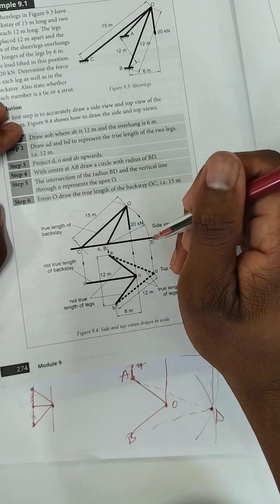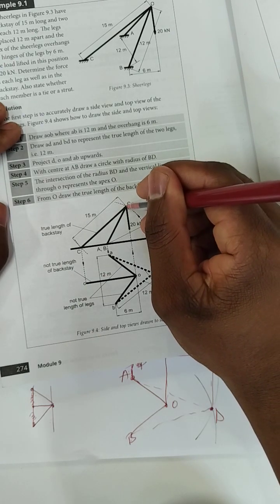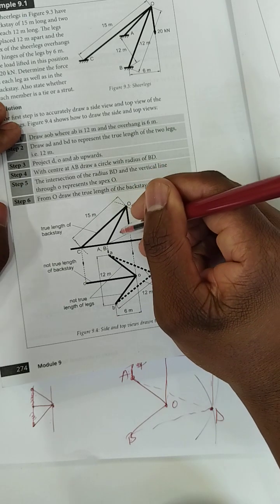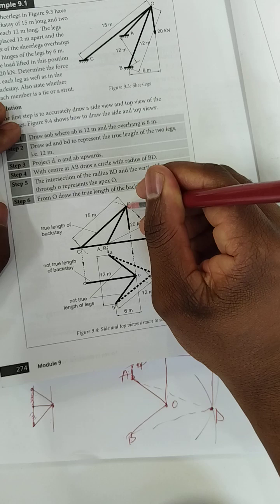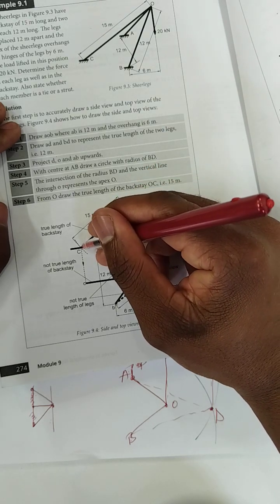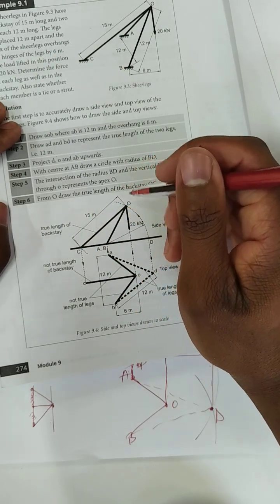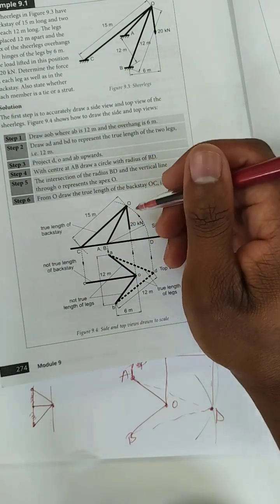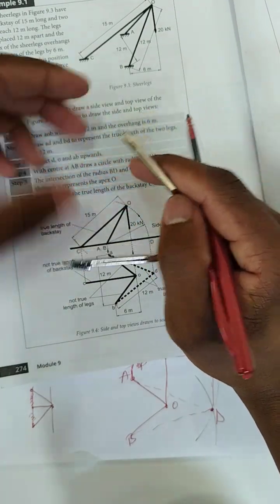So now you will be having this point O now. And then from there you can just join this line A, B, and O. Then from there you have to find this point C. So to find this point C, which is going to give us that untrue length of the backstay, you just have to remember, we know the true length of this thing.